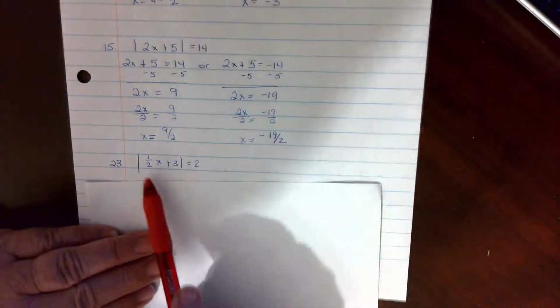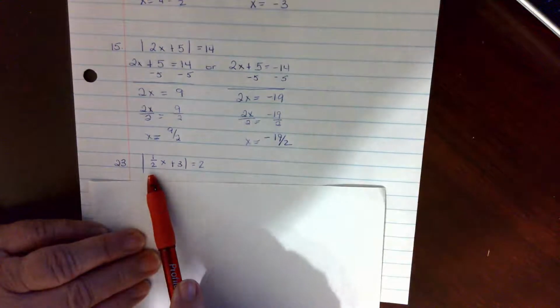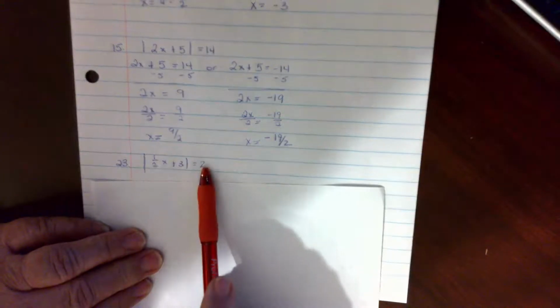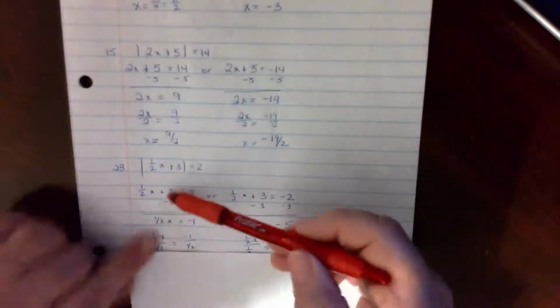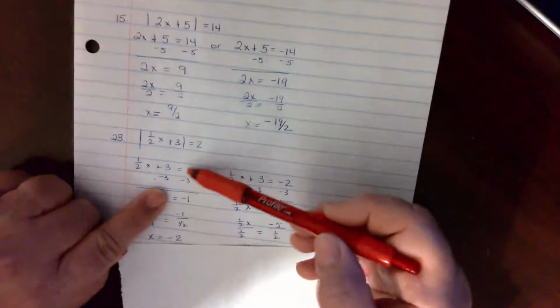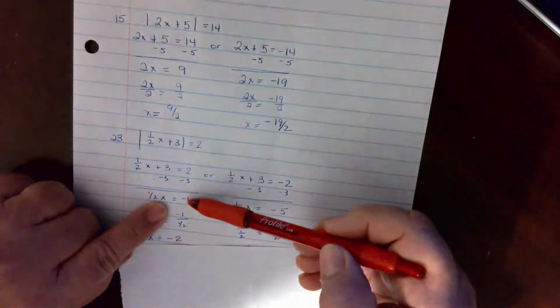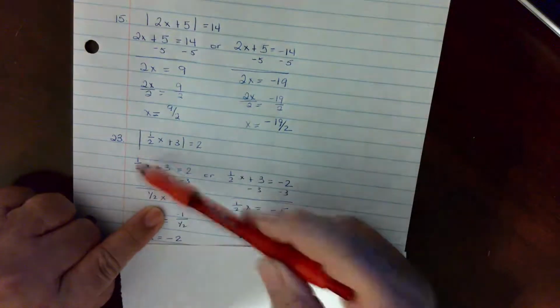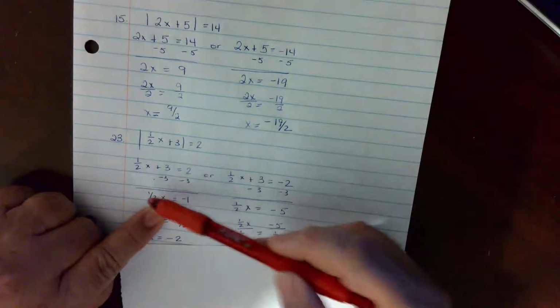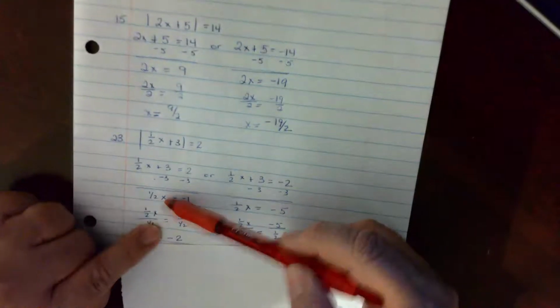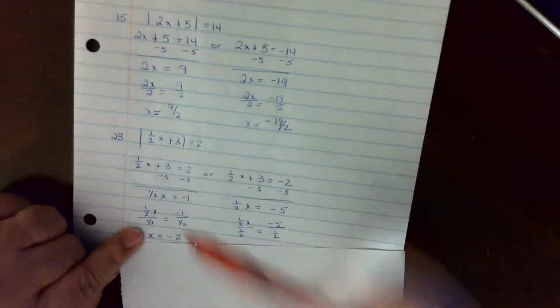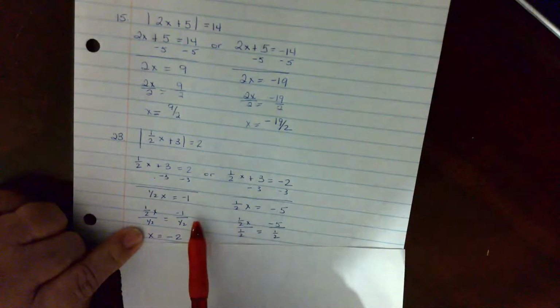All right, on number 23, same principle. 1/2 x plus 3 equals 2. 1/2 x plus 3 equals negative 2. So there are my two equations. On this one, I needed to subtract 3. So this 2 minus 3 gave me a negative 1. I brought down my 1/2 x. Now, the x is multiplied by 1/2, so I need to divide by that. And you can do that on the calculator if you need to.